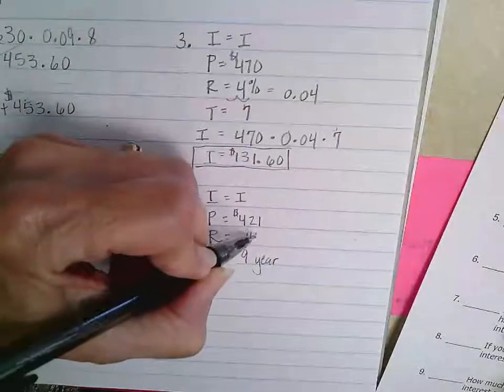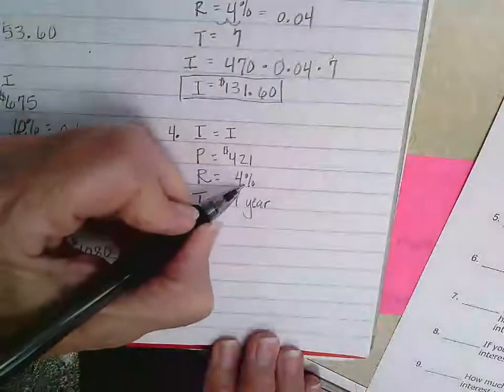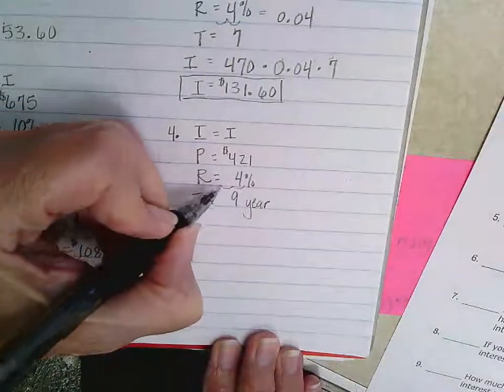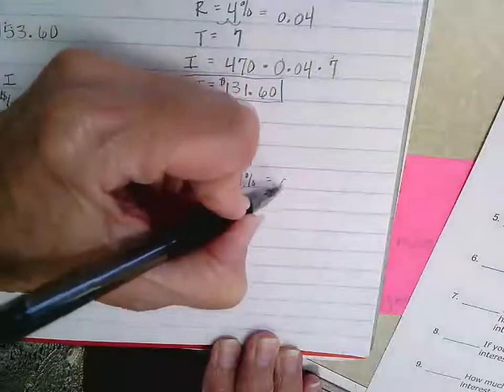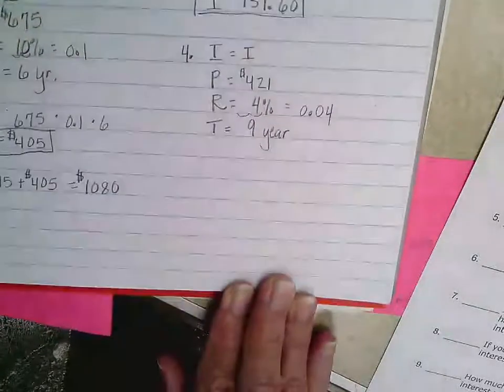And our interest rate is 4%. So I'm going to move my decimal point 2 places to the left. And then I'm going to use my formula.